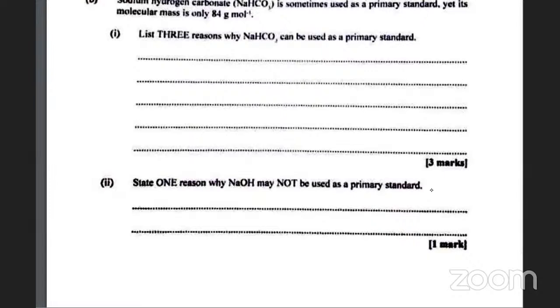Any of the reasons why sodium carbonate is a good primary standard, you can list, since sodium hydroxide does not have any of those properties. It would not be able to be obtained in high purity, and it is not stable in air. Whatever you put up here, just write back one of them down here.